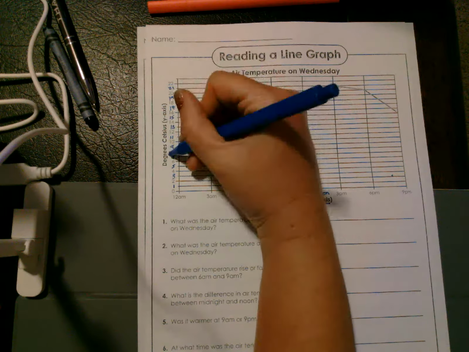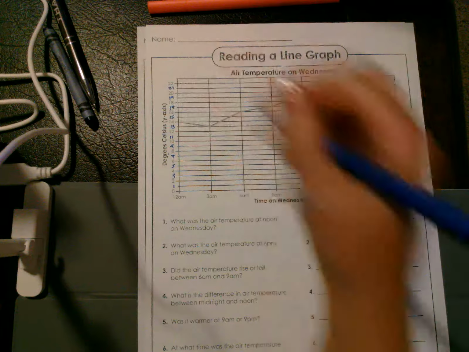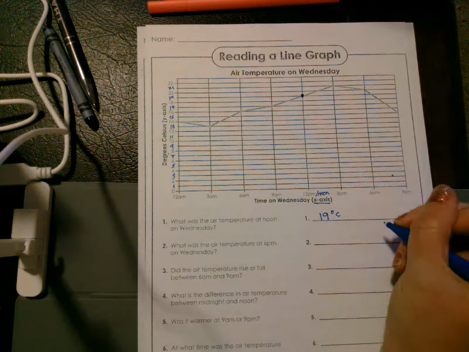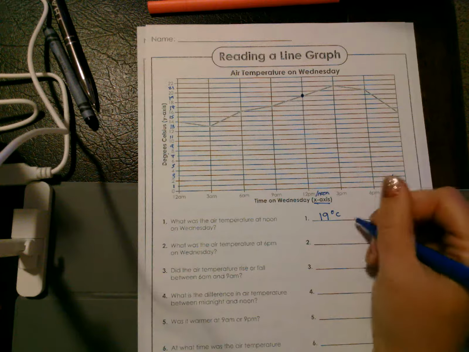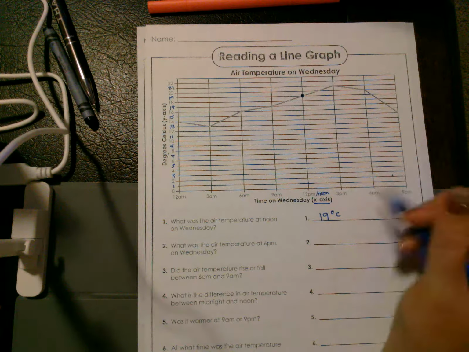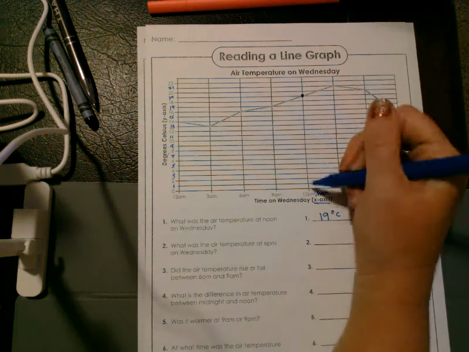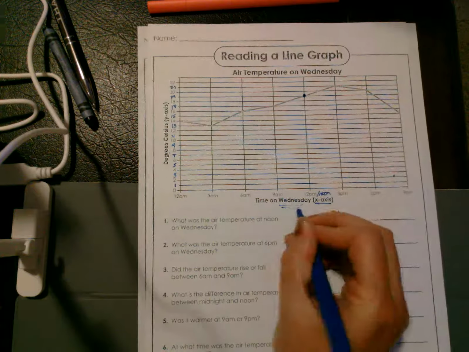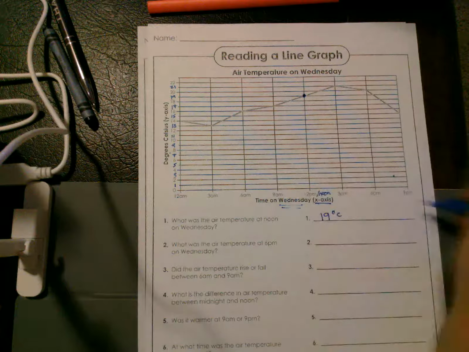So it was 19 degrees Celsius. And we write that like this: 19 degrees Celsius at noon on Wednesday. Because there's noon. And these are all on Wednesday, by the way. All these times, this is just one day.